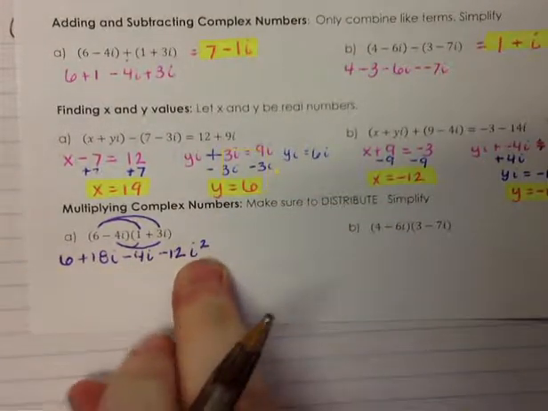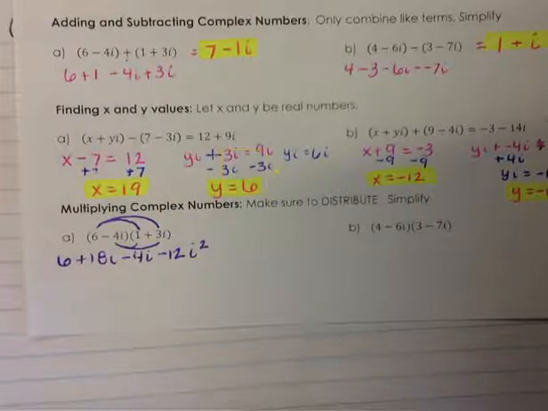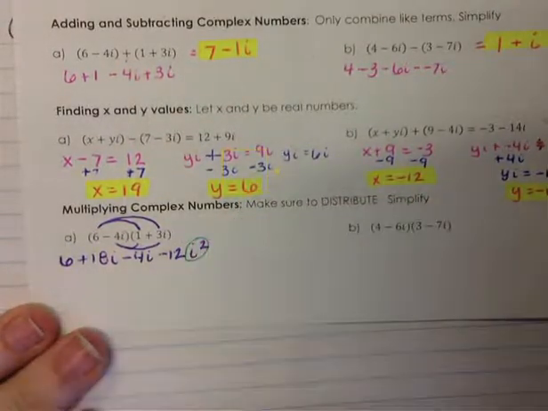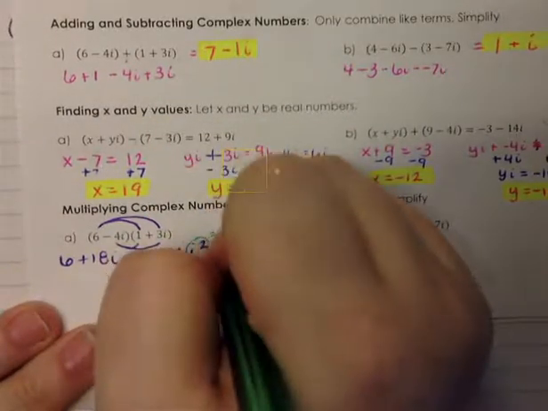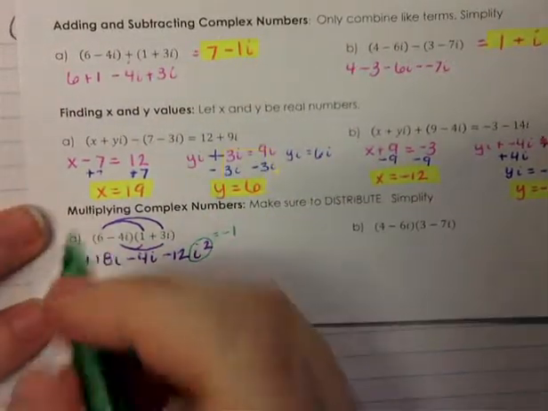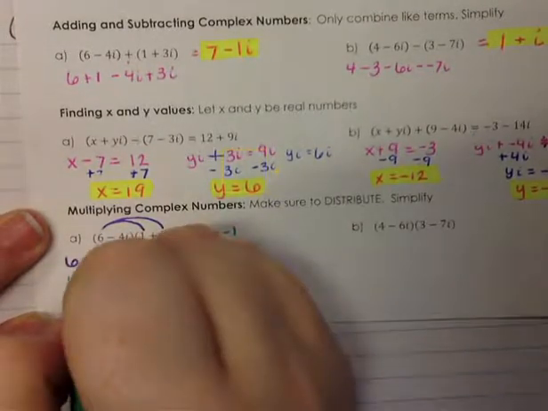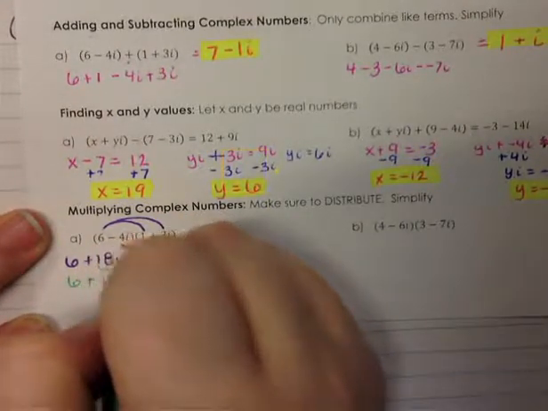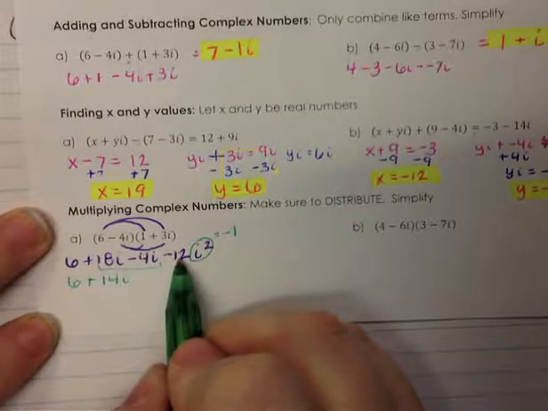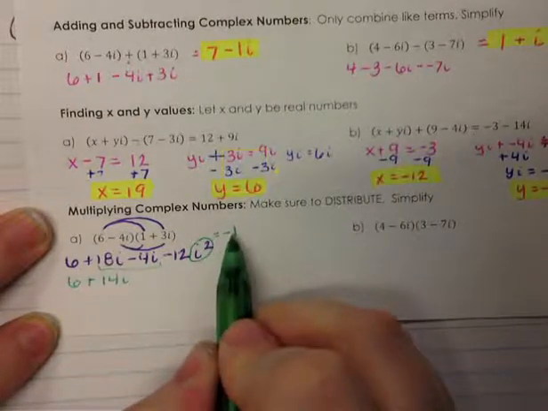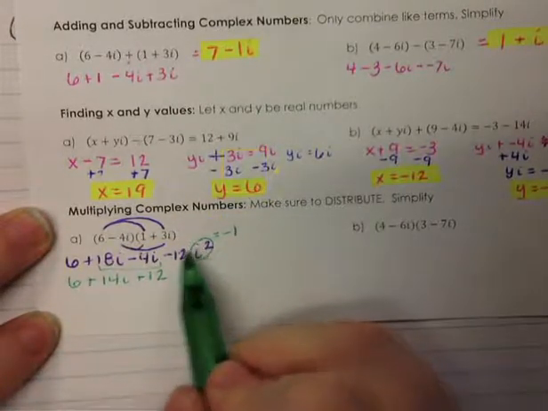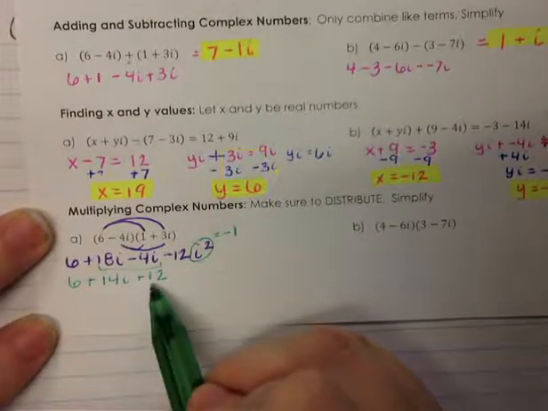We have to make sure we're careful on that. It's just like if it was an x. The only difference is that i squared equals a value instead of just being i squared. If we remember, i squared is actually equal to a negative 1. So what we have here is 6 plus, let's go ahead and combine our like terms here. 18i minus 4i is 14i. Then we have a negative 12 times the negative 1, which is a positive 12. Because that's negative 12 times i squared, so it's negative 12 times negative 1 is positive 12.